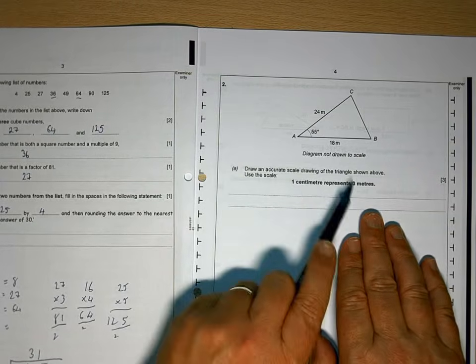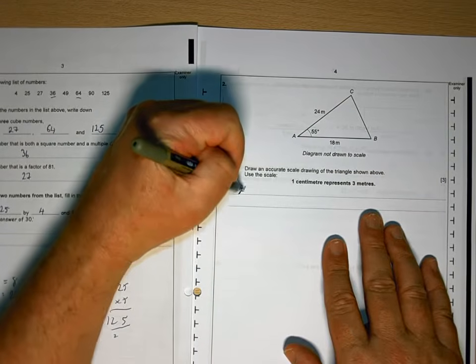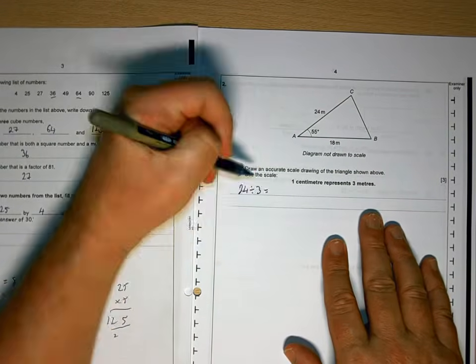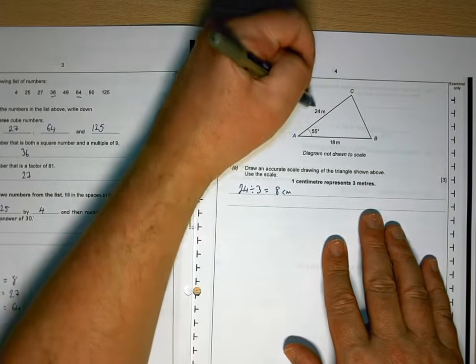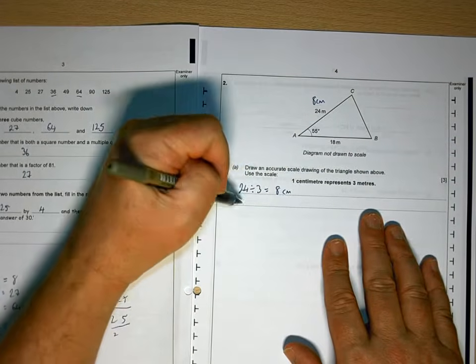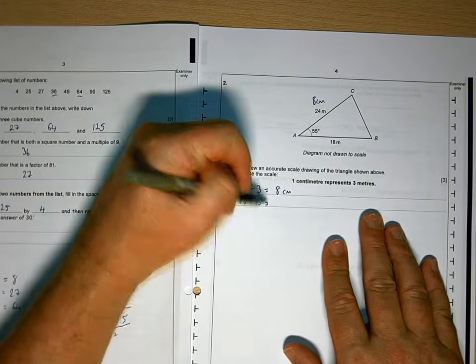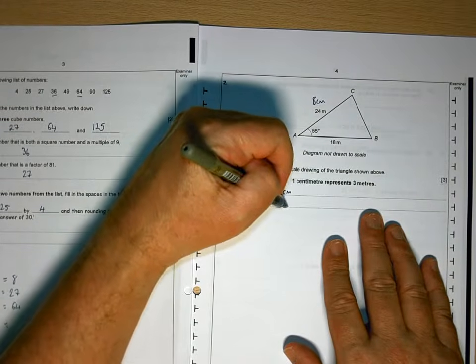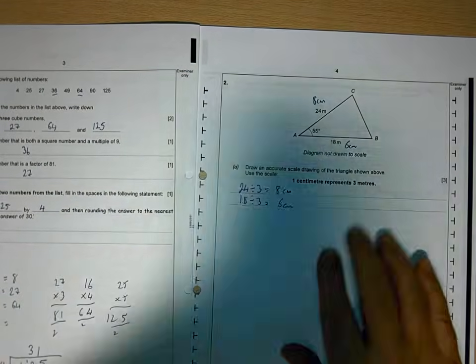So you're going to be dividing 24 by 3 and getting 8 centimetres for that, and 18 divided by 3 giving me 6 centimetres for that.